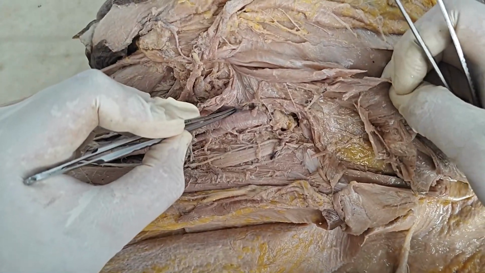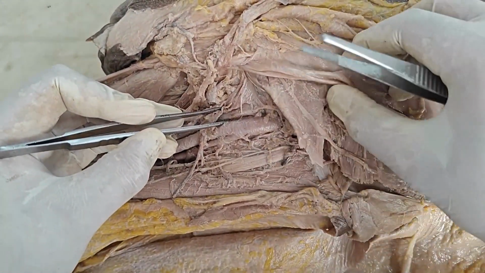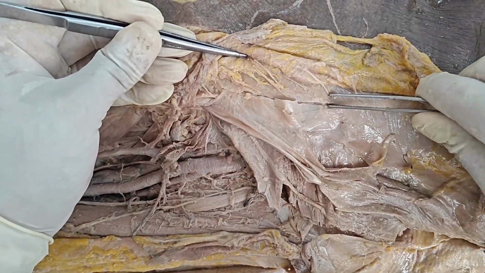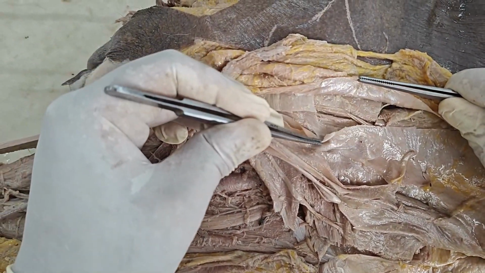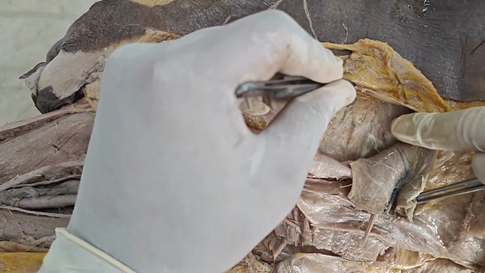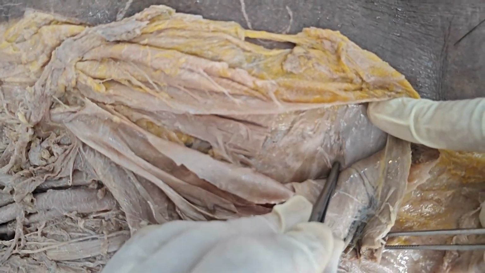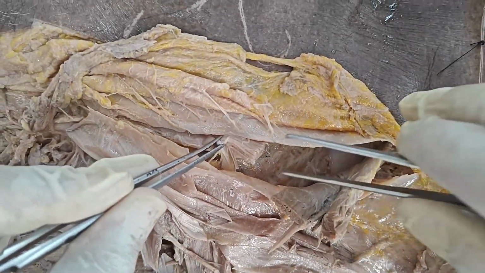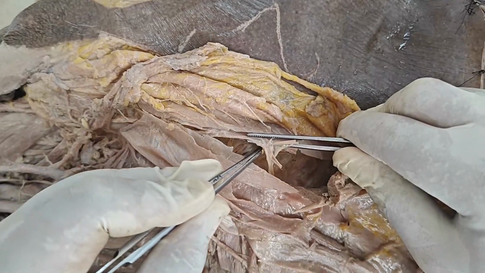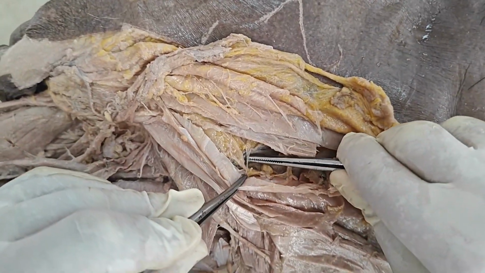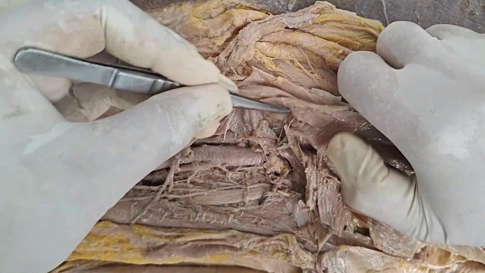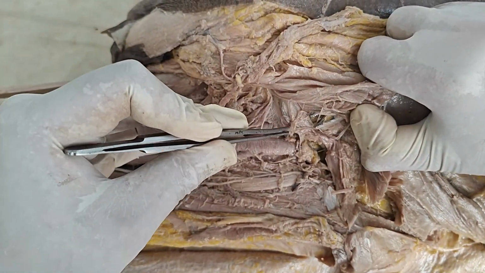First of all, you have to identify the inferior epigastric artery. For that I have cut the rectus sheath, and you can see the rectus abdominis muscle and this arcuate line. Just below this arcuate line, over this area, you can see the vessels. These are the inferior epigastric vessels.